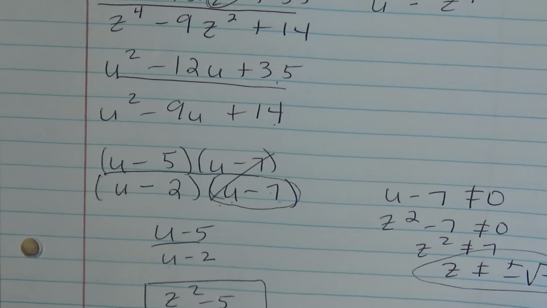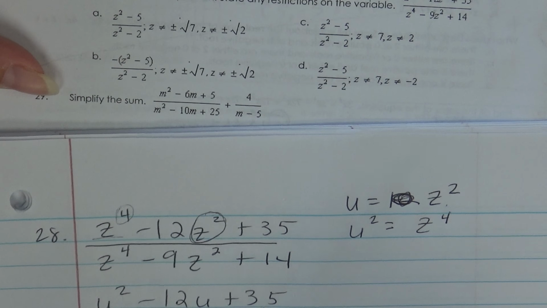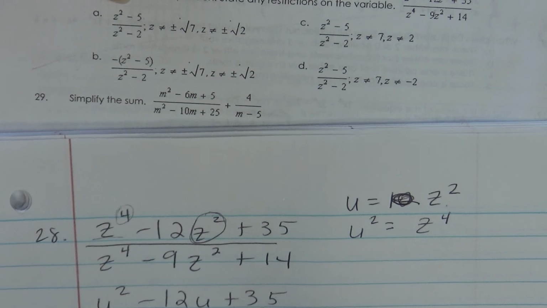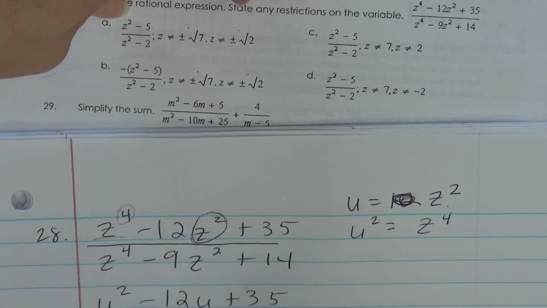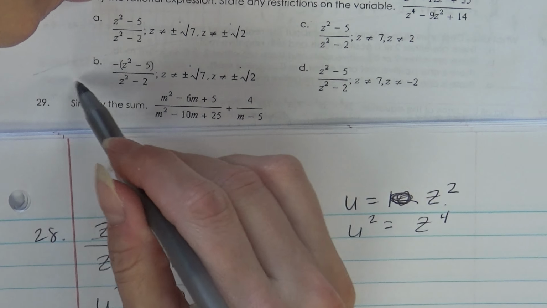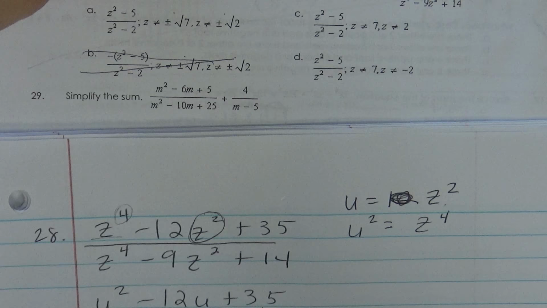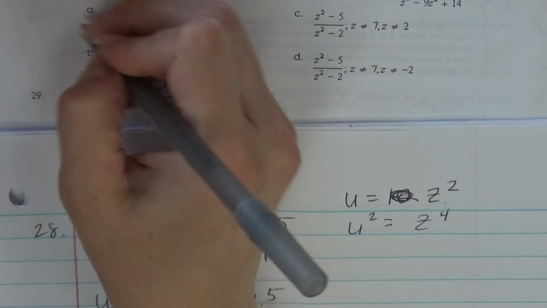So let's look at our answer choices, see if we can find that. So I had z squared minus 5 over z squared minus 2. So I see that A, C, and D match. B is the only one I can eliminate so far. And my restrictions, z cannot equal plus or minus square root 7, plus or minus square root 2. So I see that in A. It's got to be A.